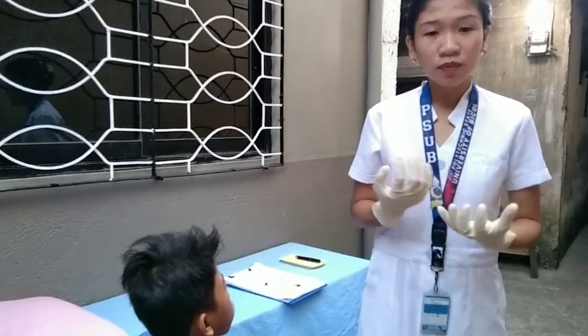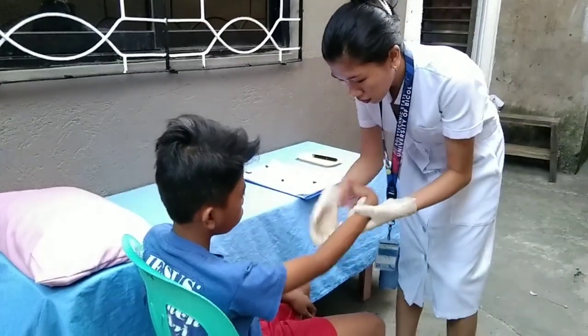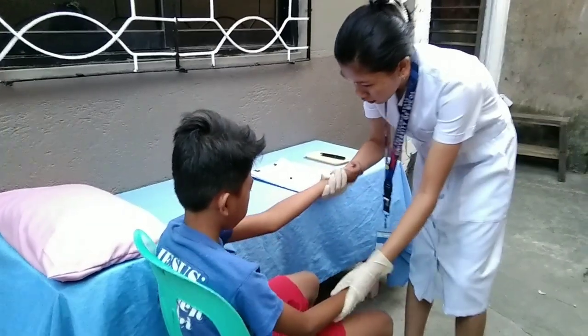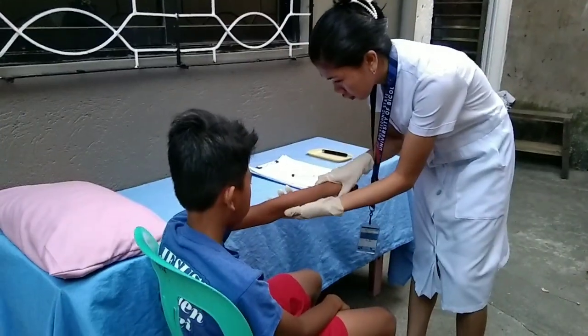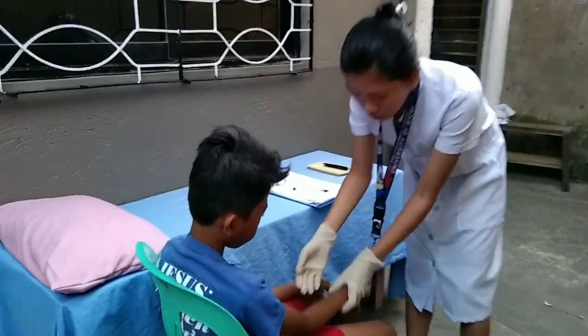So, okay. Let's proceed to the assessment of the skin. Note any distinctive odor and then inspect for generalized color variations and skin breakdown. So, sir, okay, wala naman po ako nakitang skin breakdown.